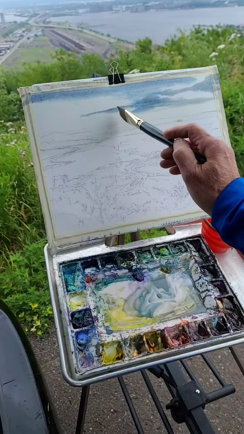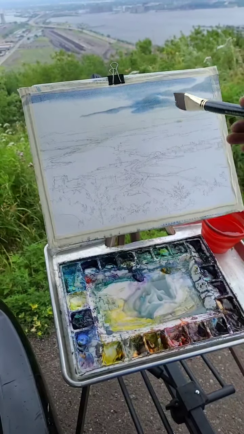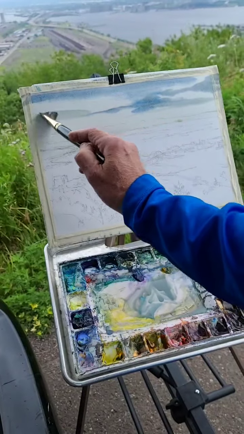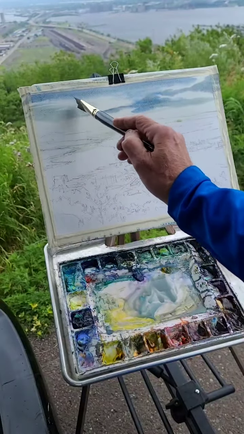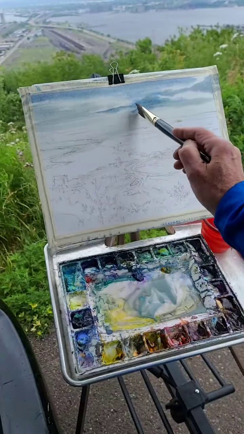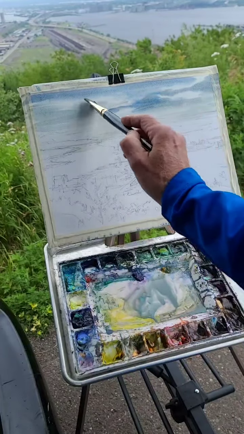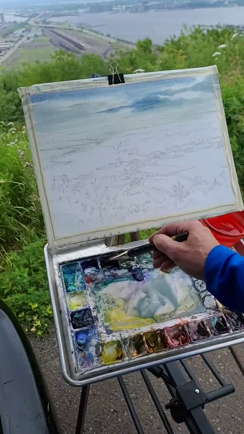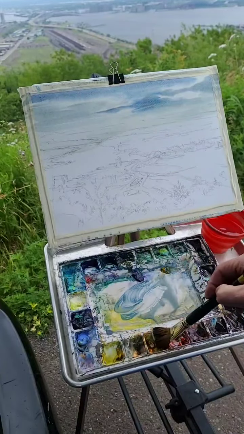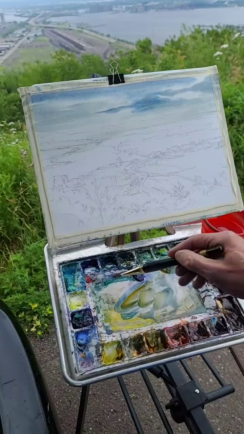And again, when the surface is wet, don't worry about getting a soft edge. You don't have to blend it, because it blends itself. So I'm just going to let it blend itself. And as it goes down to the land, I'm going to get that a little bit darker there. Just get some more of the gray-blue.